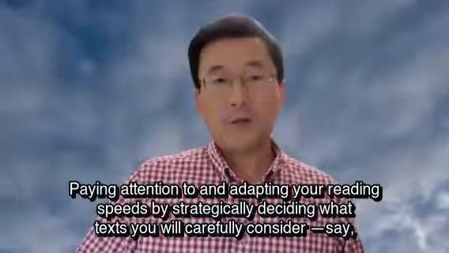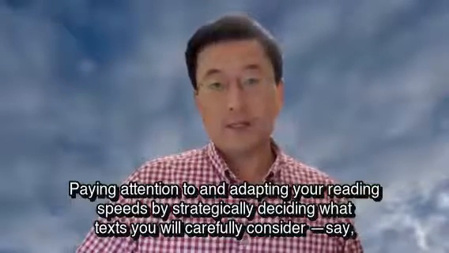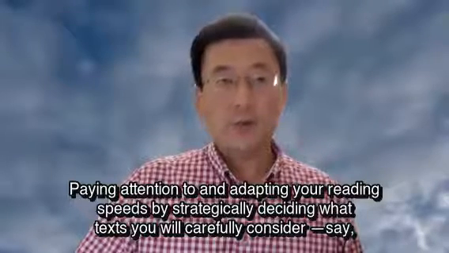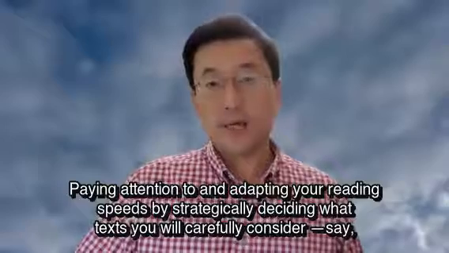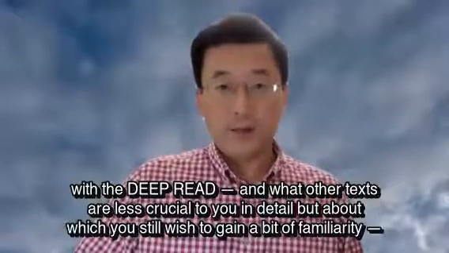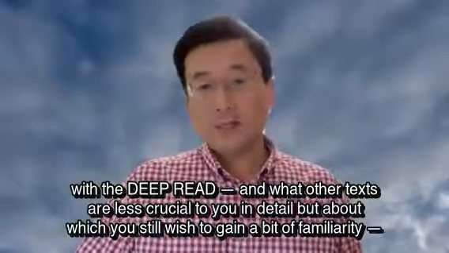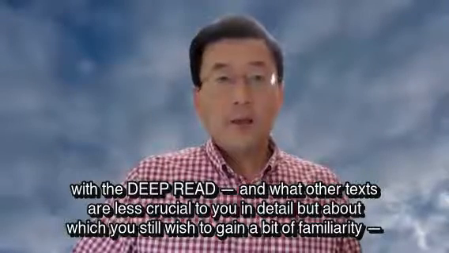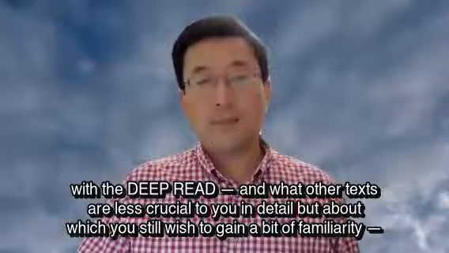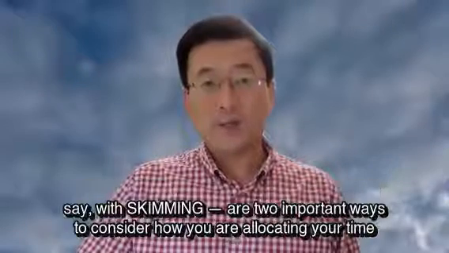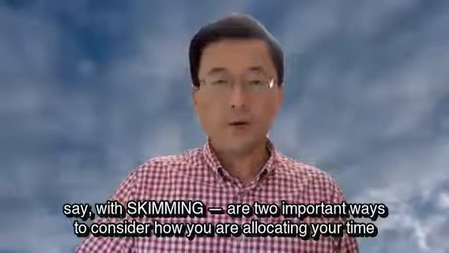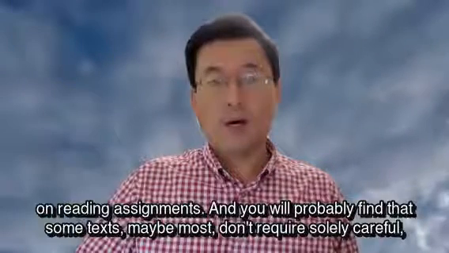Paying attention to and adapting your reading speeds by strategically deciding what texts you will carefully consider, say, with the deep read, and what other texts are less crucial to you in detail, but about which you still wish to gain a bit of familiarity, say with skimming, are two important ways to consider how you are allocating your time on reading assignments.